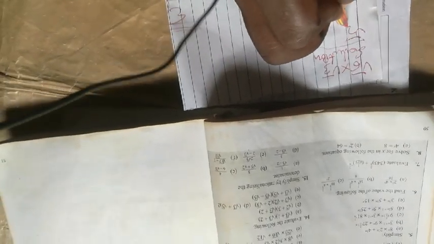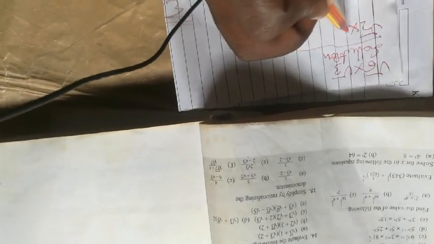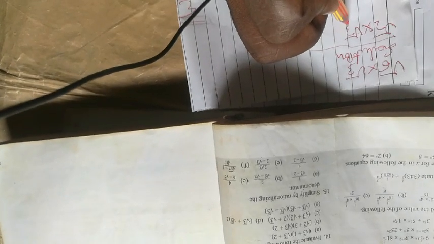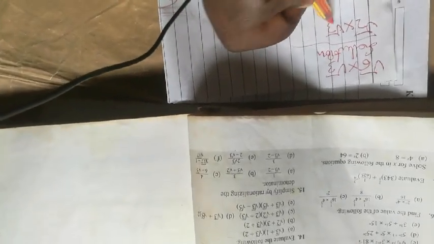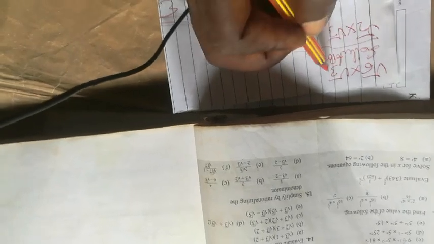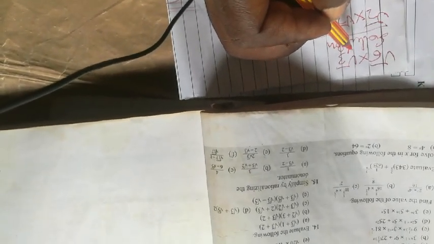So root 6 is equivalent to root 2 times root 3. Then we are multiplying again by root 3.